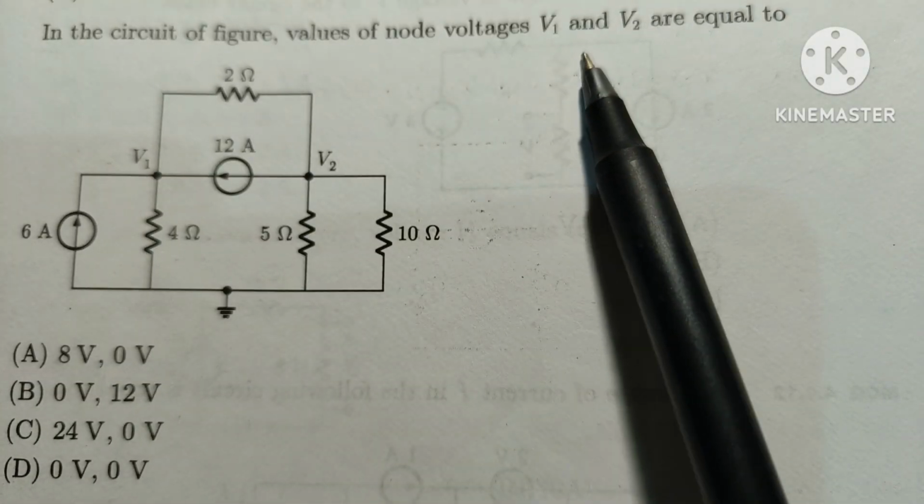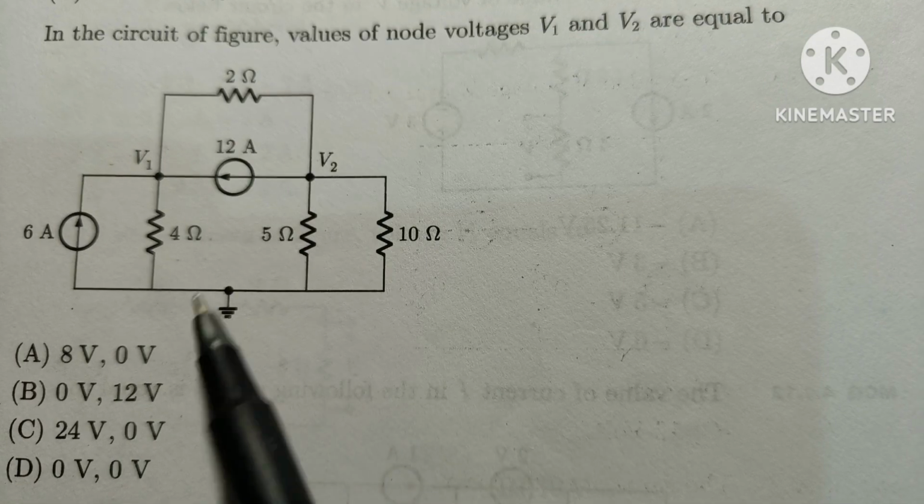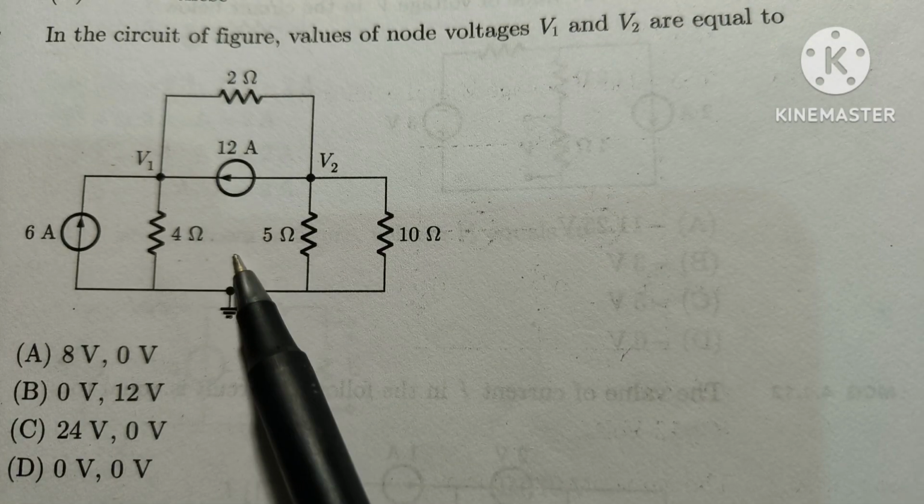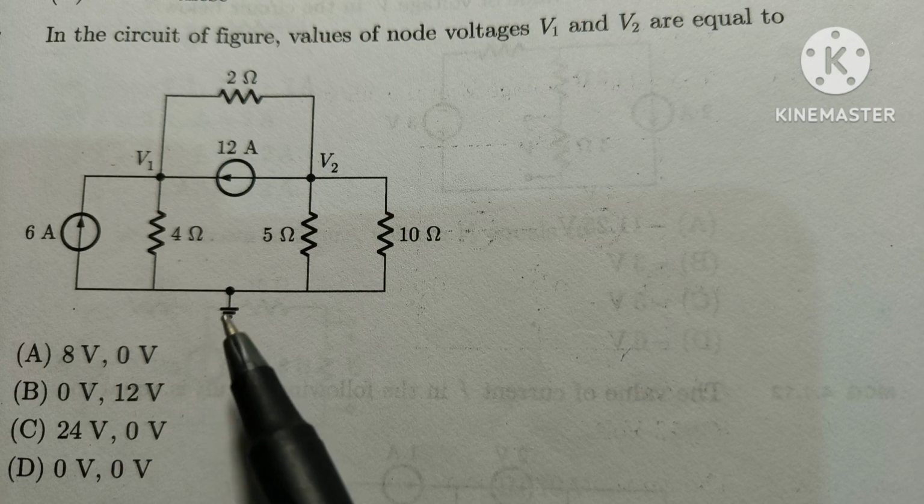In the circuit, the values of node voltages V1 and V2 have been asked to be found, and these are the options. Let's see how to find the values of V1 and V2 by using the KCL method.